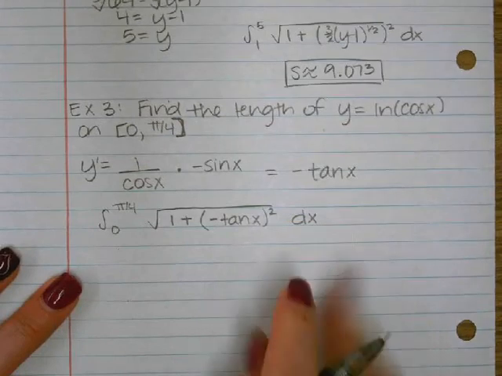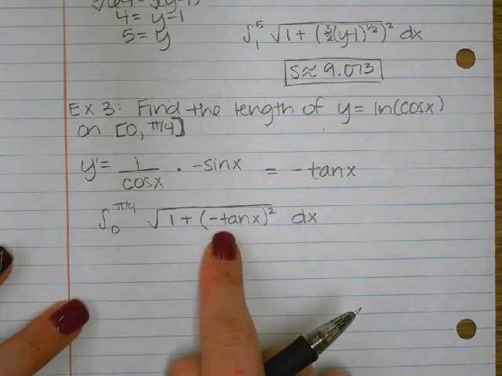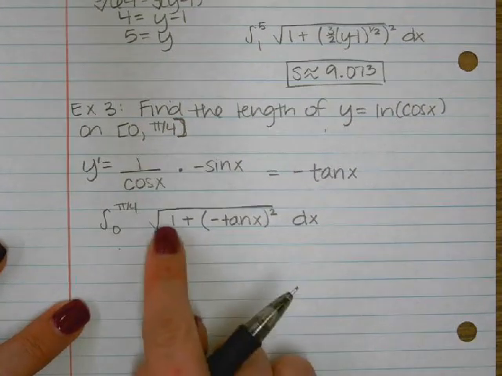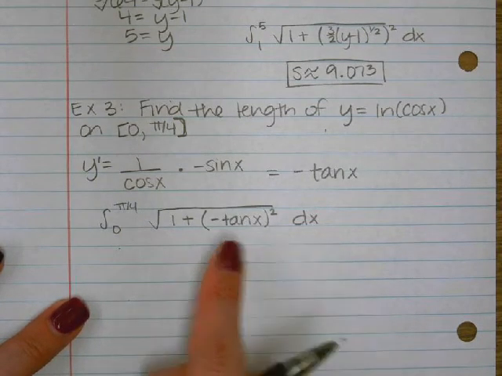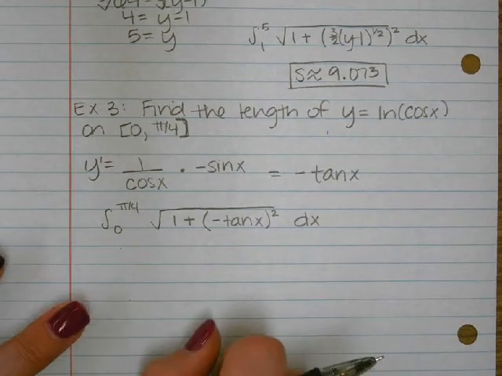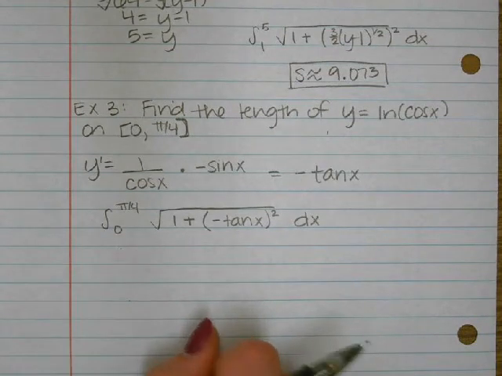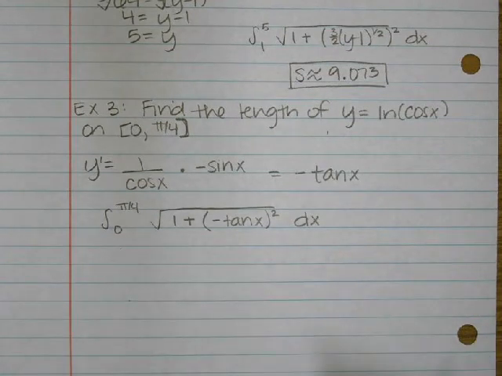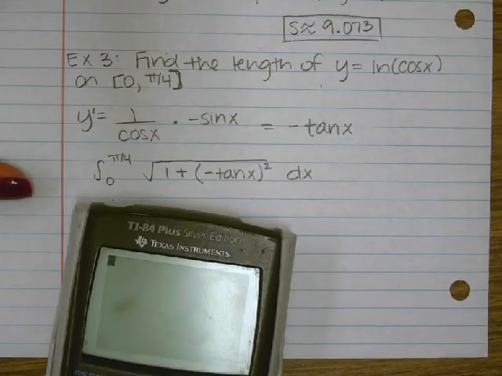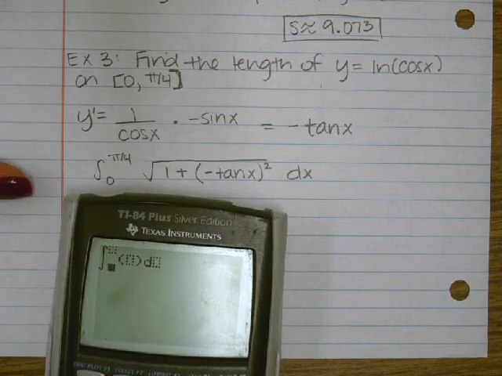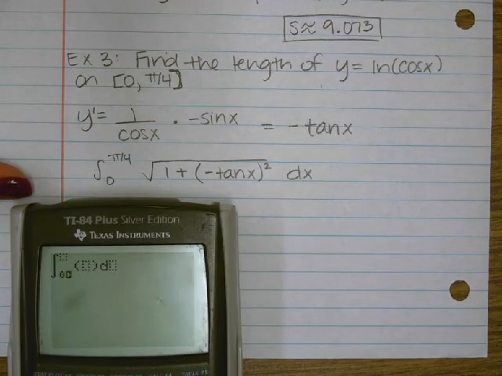And there is all sorts of simplifying you can do to this if you wanted to. You could say that 1 plus tan squared x is the same as secant squared. So this is really just taking the square root of secant squared, and then that is just secant, so you could evaluate that. However, ultimately I'm still going to be typing it in my calculator. I don't feel like doing it by hand, so I'm going to go ahead and just do that. I don't feel like I need to simplify it if I'm going to type it in anyway.